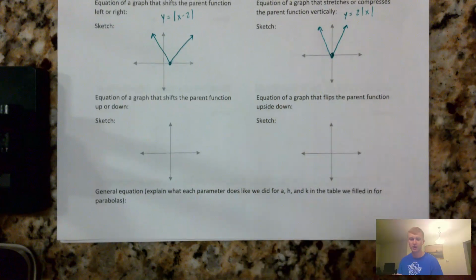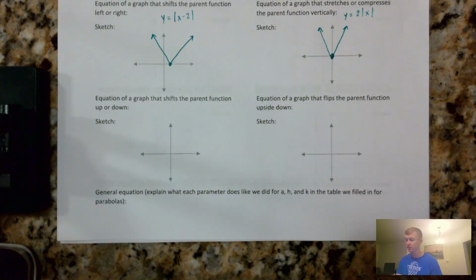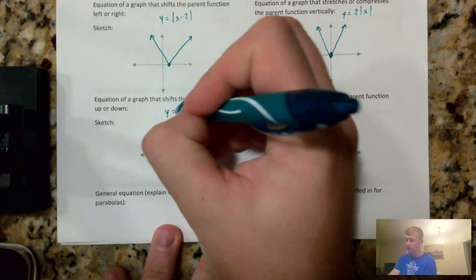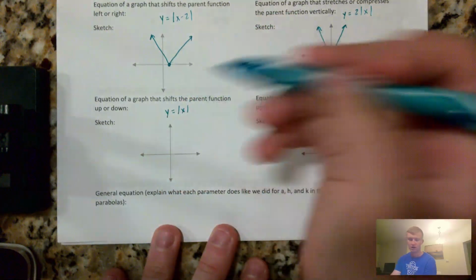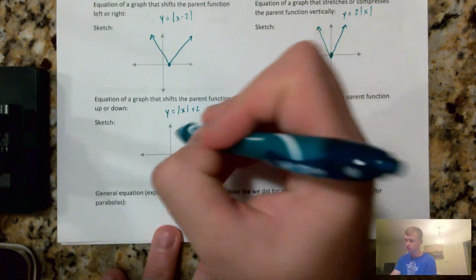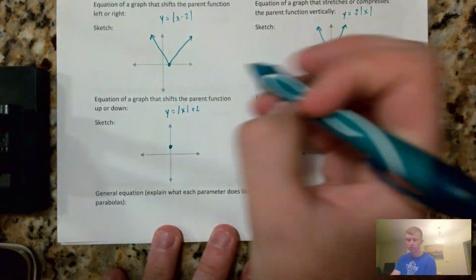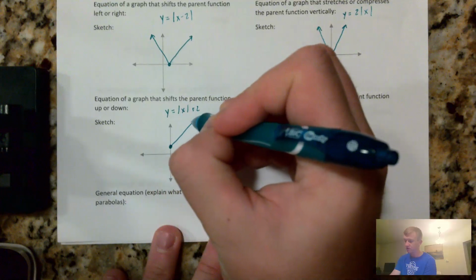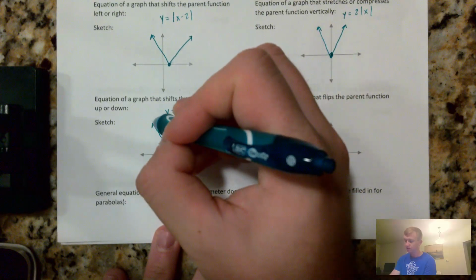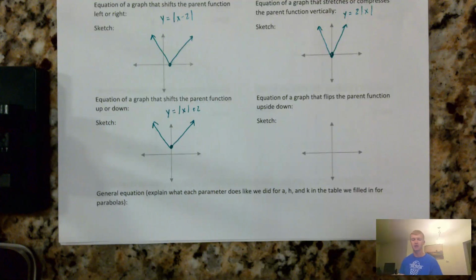All right, and then the bottom here, it says the graph that shifts the parent function up and down. So we're going to go ahead and write y is equal to the absolute value of x. And then in this case, we're just going to add 2. So I'm going to put that there, and it's going to go up at that same consistent rate. And then the key value is added on the outside.